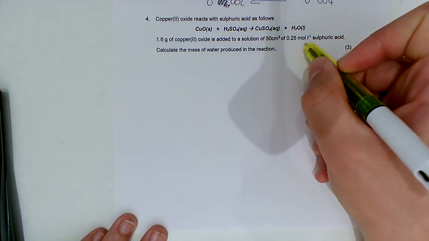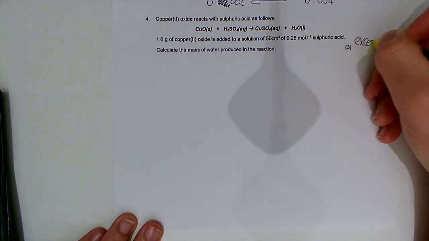Now, final question. Copper oxide reacts with sulfuric acid as follows, and we've got an equation. Everything's in a 1 to 1 to 1 ratio, and it's balanced. We're told that 1.6 grams of copper oxide is added to a solution of 50 centimetres cubed of 0.25 moles per litre sulfuric acid. Calculate the mass of water produced. So firstly, I've been given a mass of this, and I've been given a concentration and volume of this. So I'm going to be able to work out the moles of both reactants, to see which is in excess.